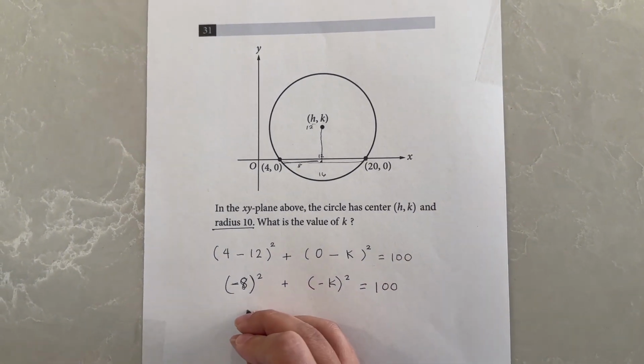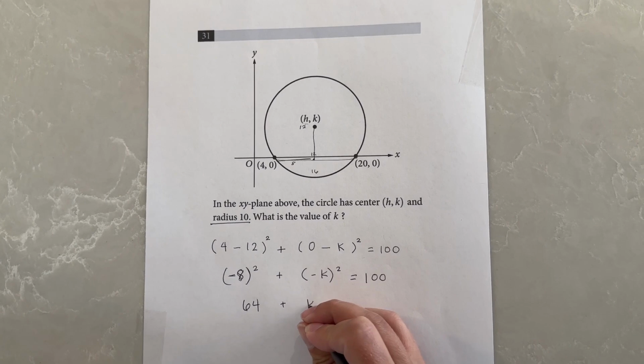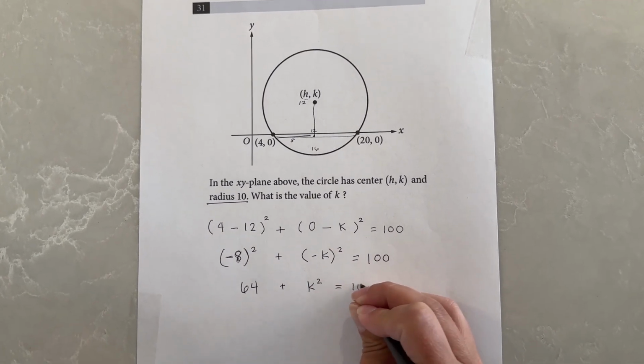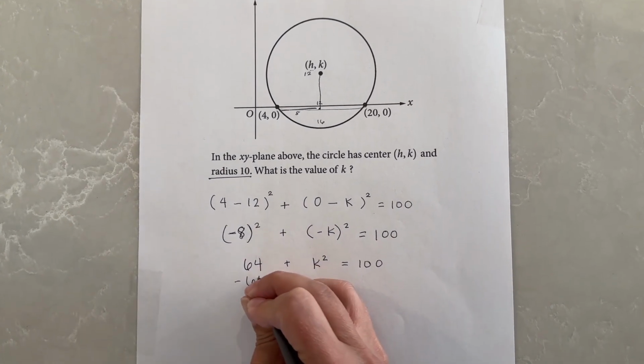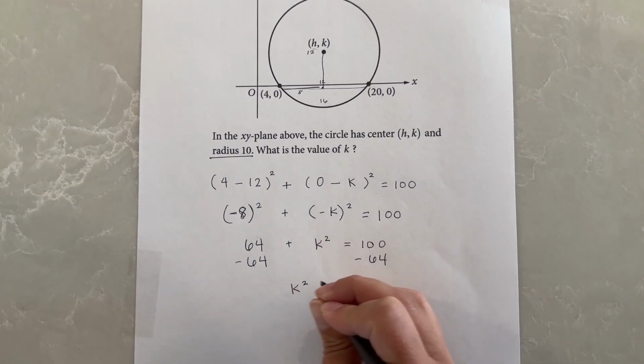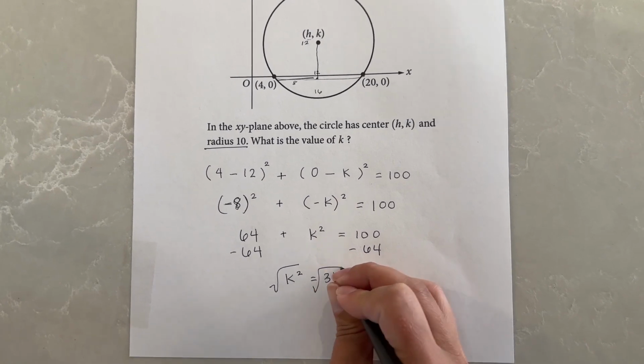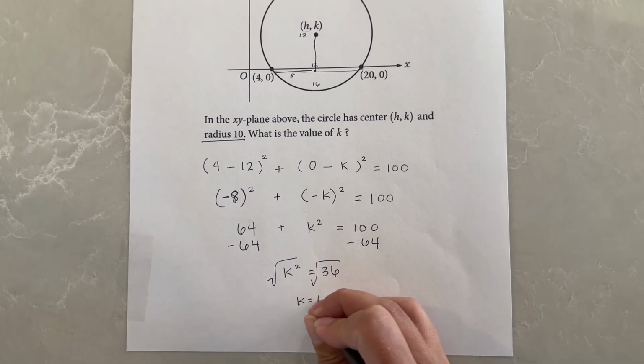Negative 8 squared is going to give us 64 plus negative k squared, which is just k squared, equals 100. Now we're going to subtract 64 from both sides. And this gives us k squared is equal to 36. Take the square root of each side, and k equals 6.